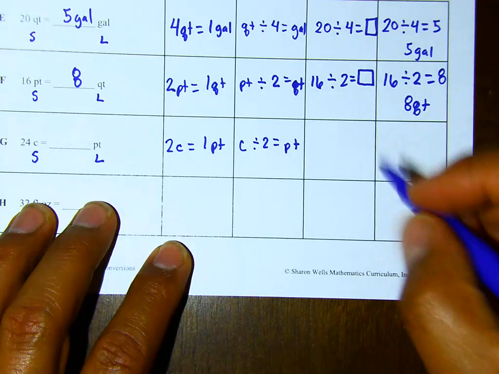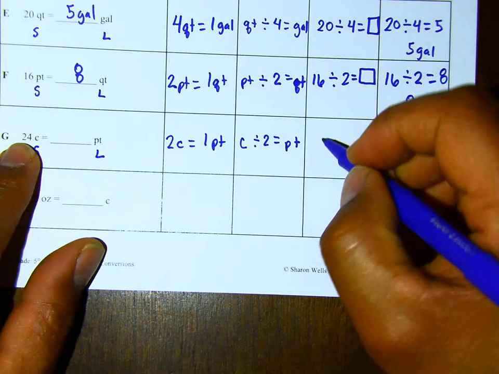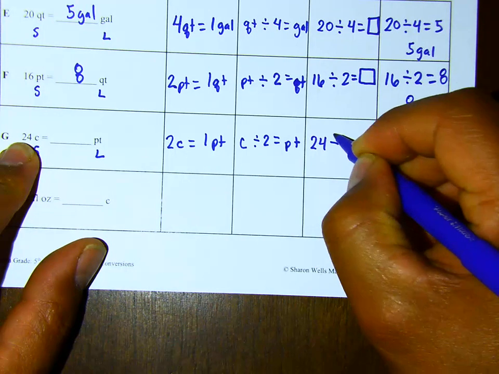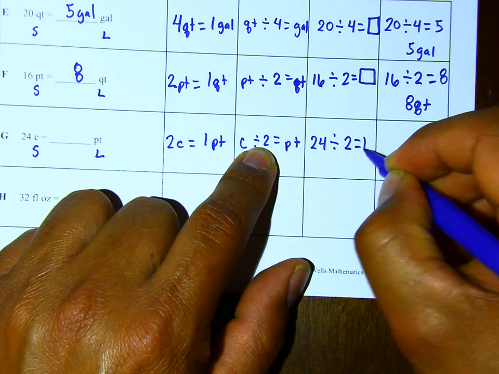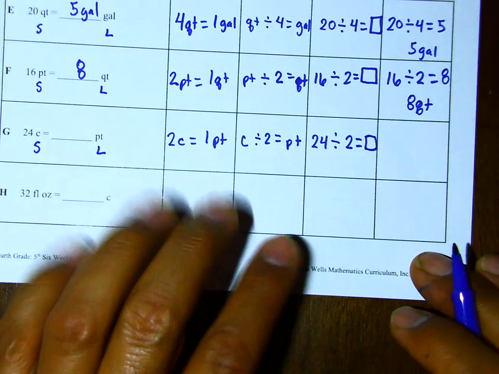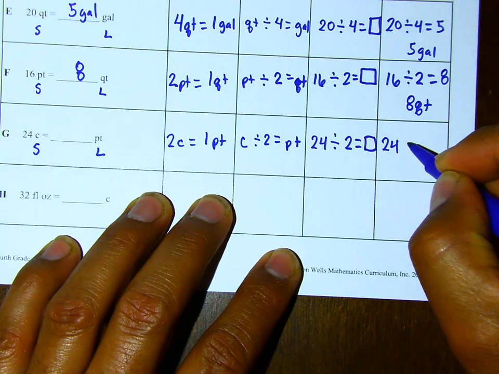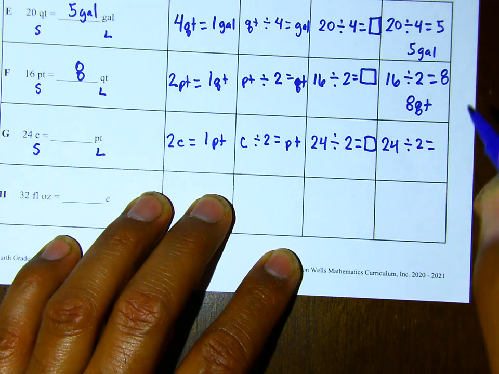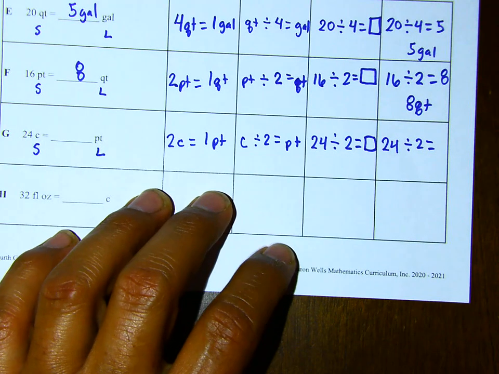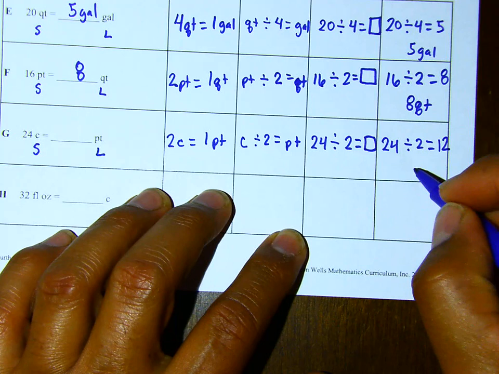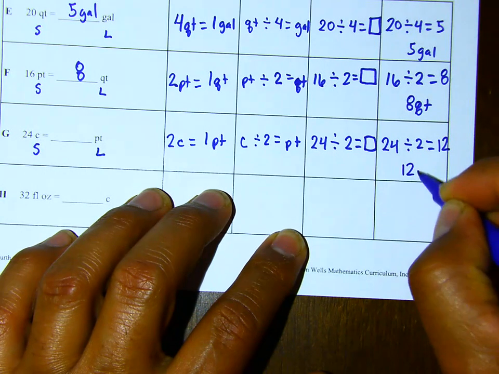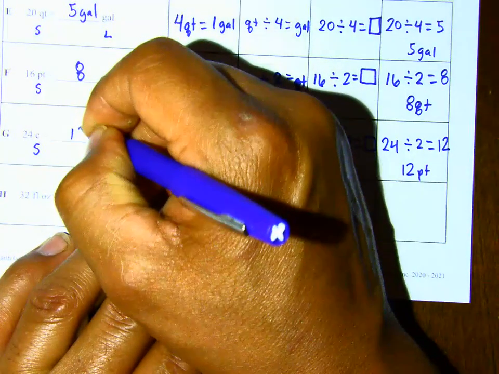So now we make it into a number sentence. We take the number of cups, 24, divided by 2, and that's going to give us our pints. So 24 divided by 2 is 12. So that would be 12 pints.